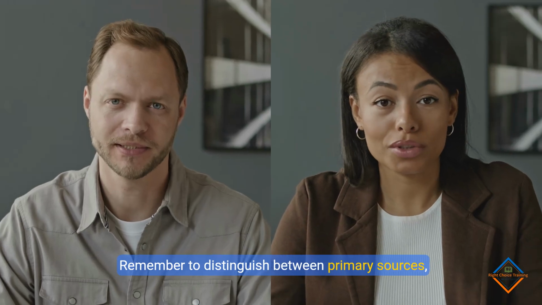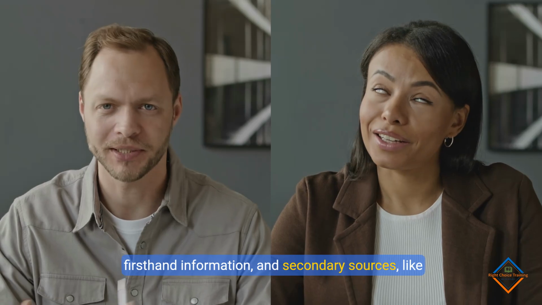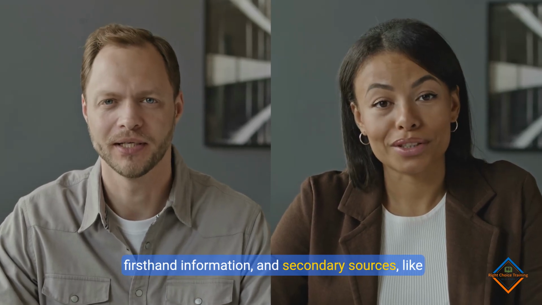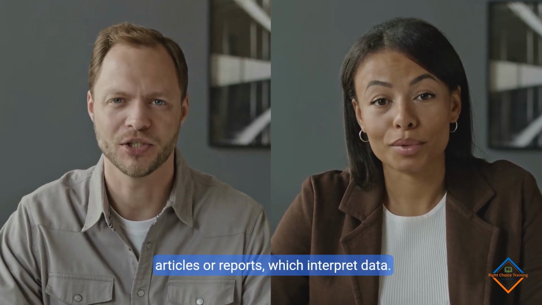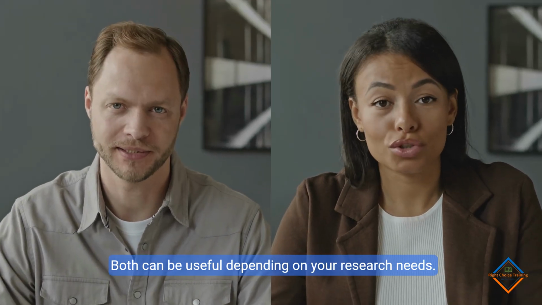Remember to distinguish between primary sources, such as surveys and interviews, which offer first-hand information, and secondary sources, like articles or reports, which interpret data. Both can be useful depending on your research needs.